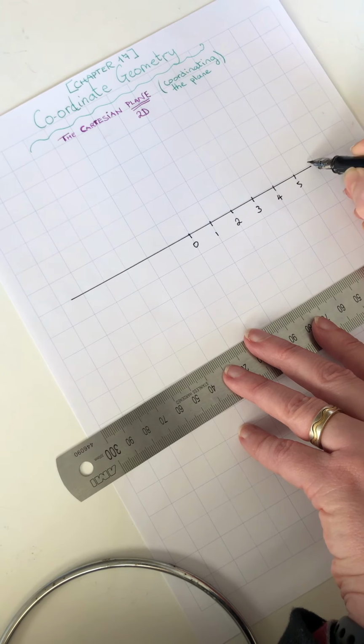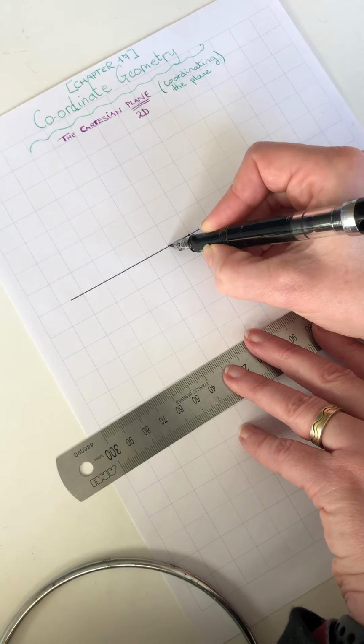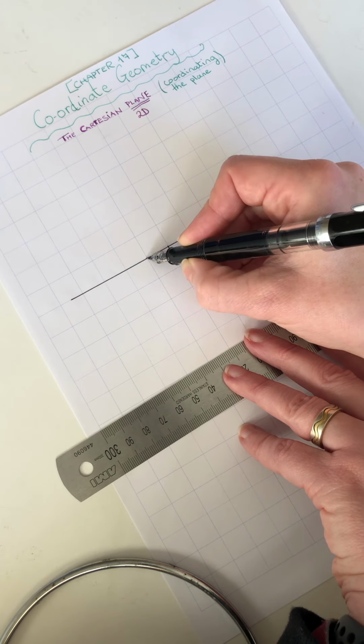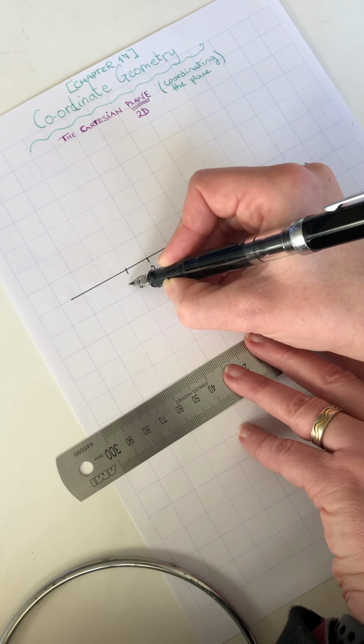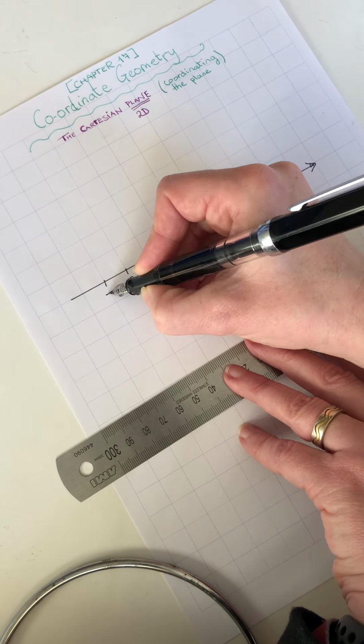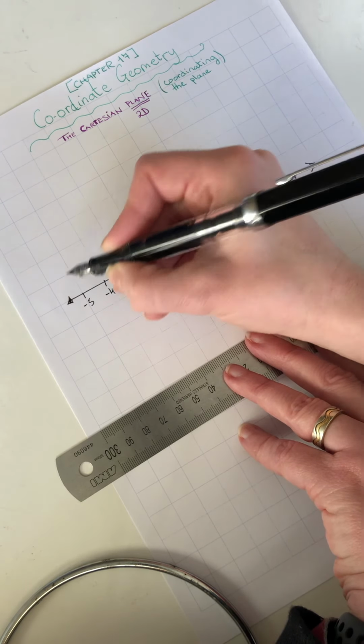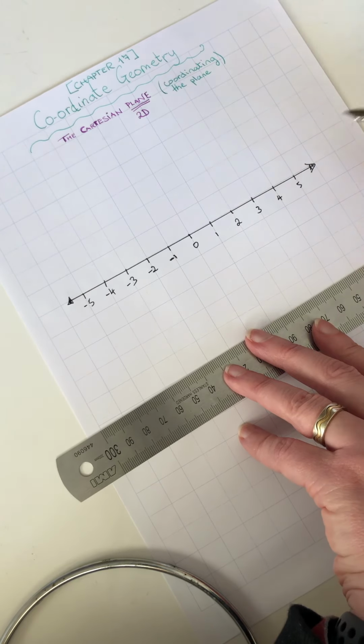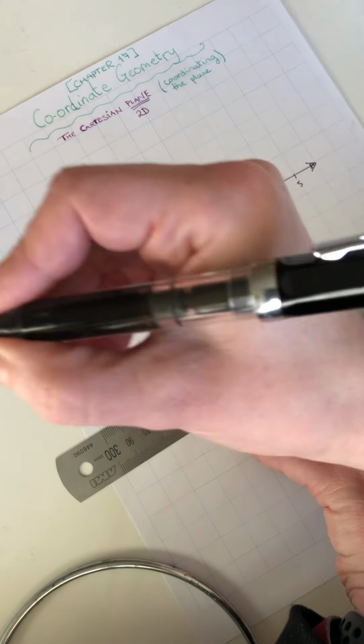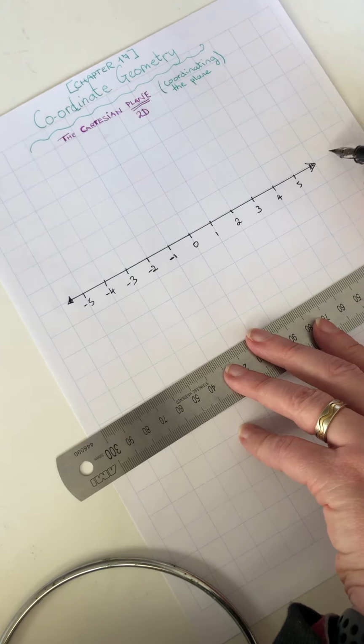We'll just go as far as 5 in each direction. Then the negative numbers are below 0 and they go in the opposite direction. And again, we'll just go as far as 5 with those as well. This is our standard number line, and going horizontally across like this, we call it the x-axis.